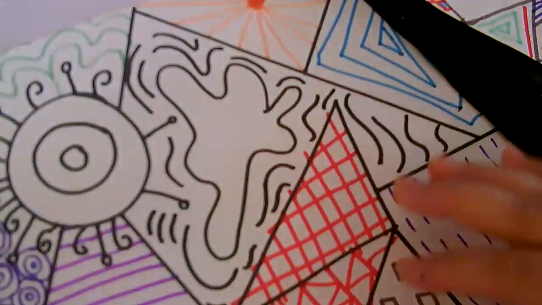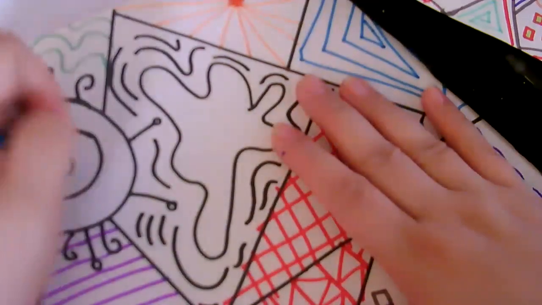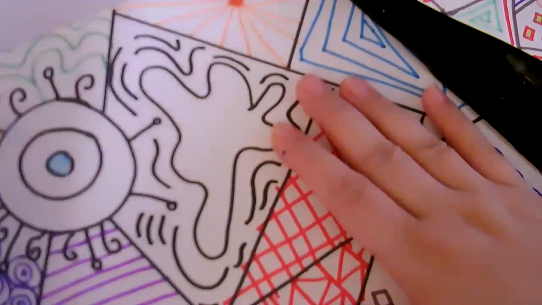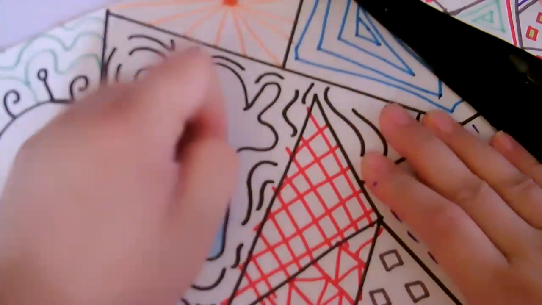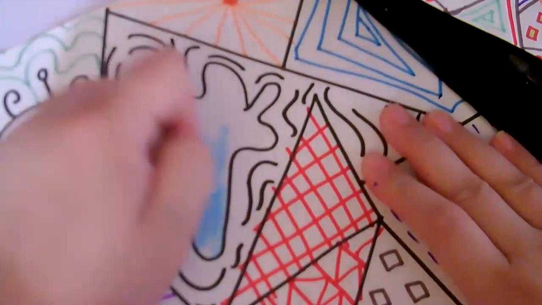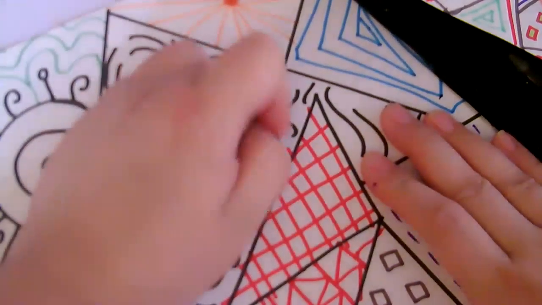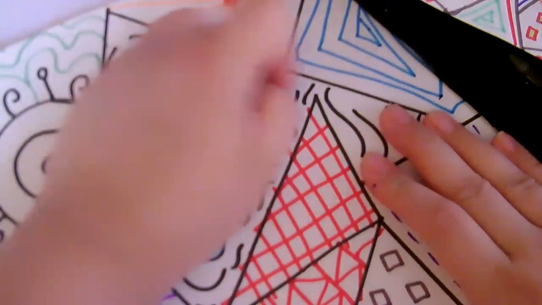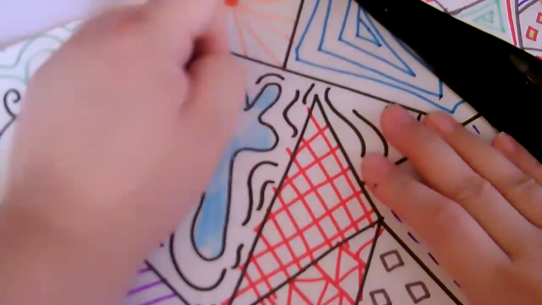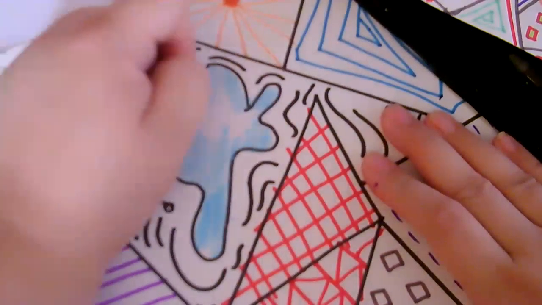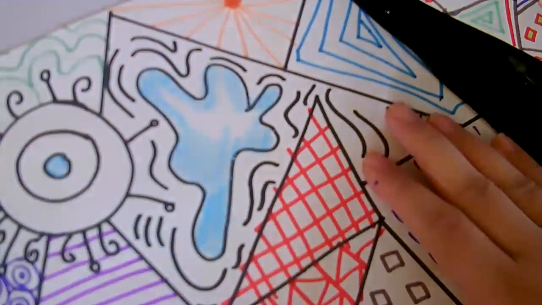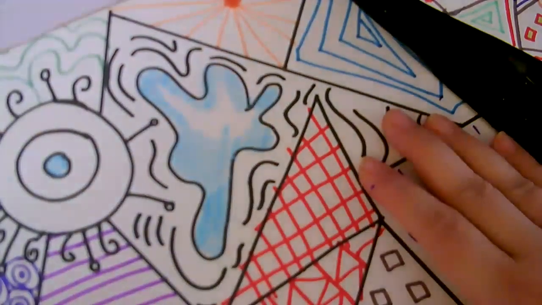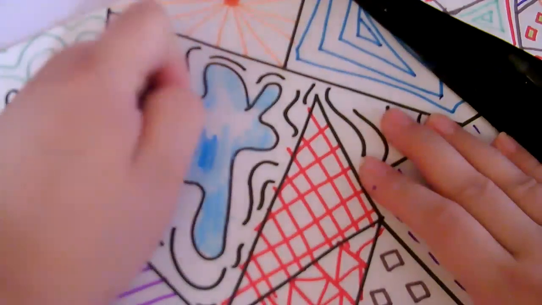I'm going to start off with my focal point here, which is right here. And I'm going to do blue in the middle. And I want to do blue here. But I'm not going to do blue in the whole thing. I'm going to do a light blue on the outside. And I'm going to see about doing a darker color on the inside. All right. So I did a little bit there, and now I'm going to try a darker blue on the inside. And just kind of blend them in.